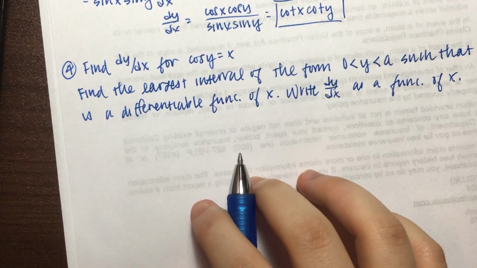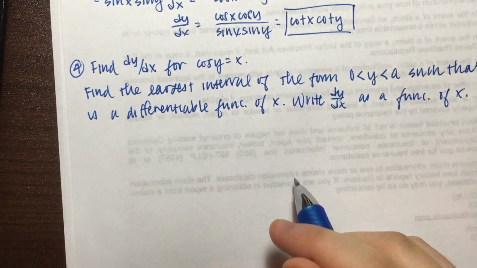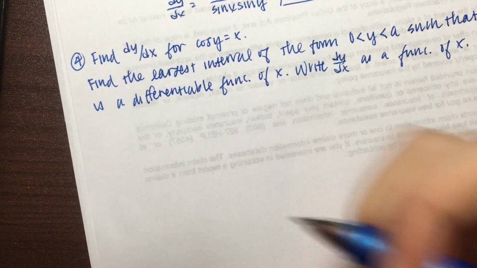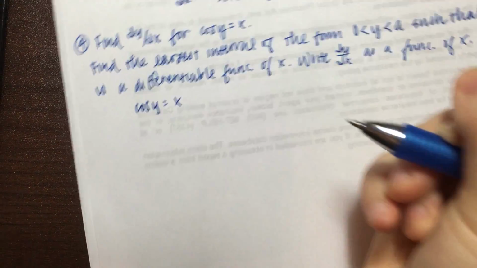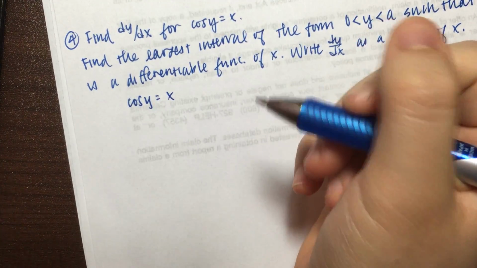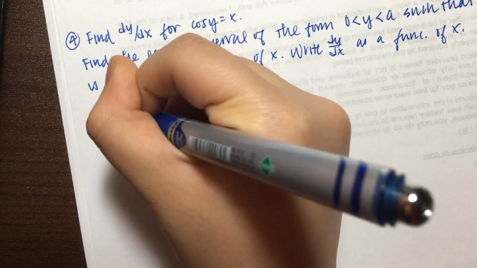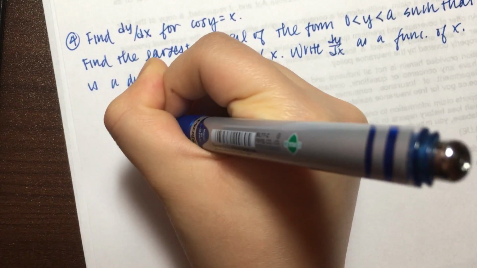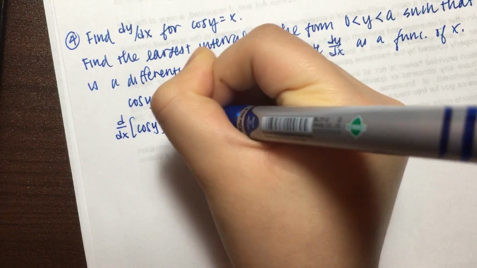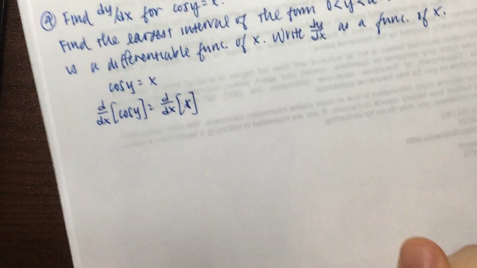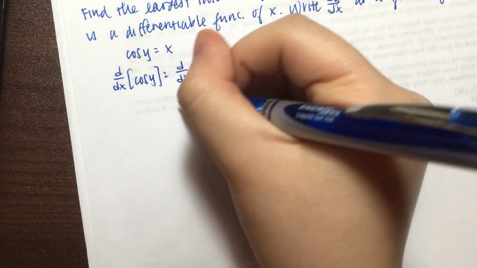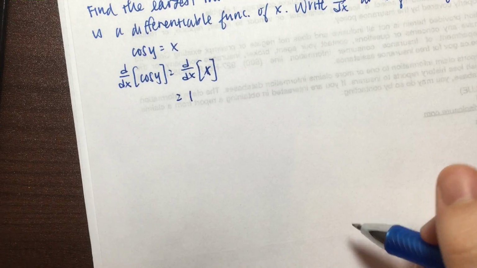Okay, so we're going to start off with the first part, find dy/dx for cosine y is equal to x. So the equation is cosine y is equal to x, and we're going to take the derivative of both sides with respect to x. Oops, got a little ahead of myself, because this is equal to 1.